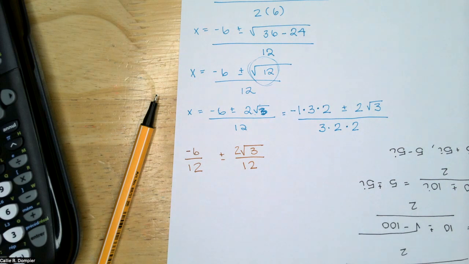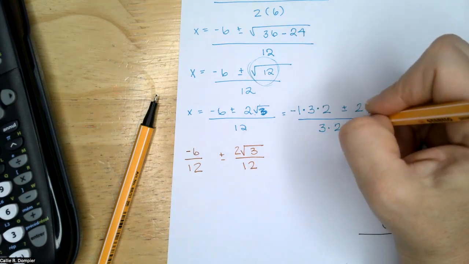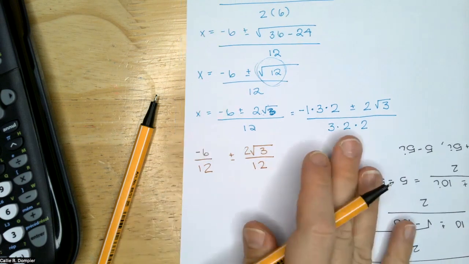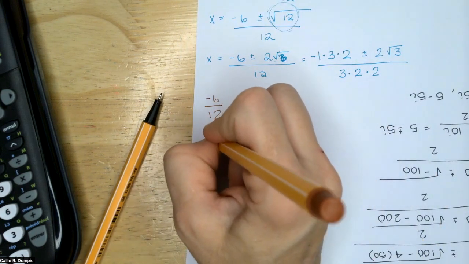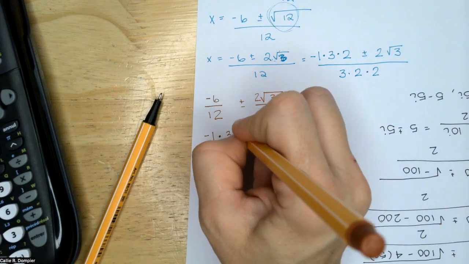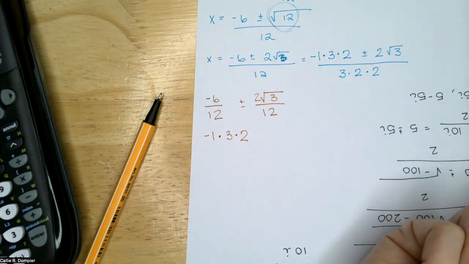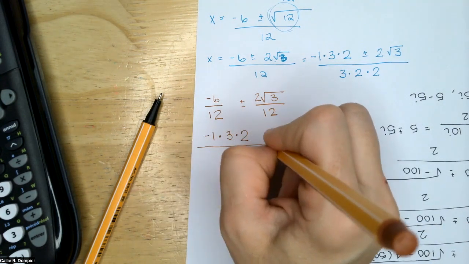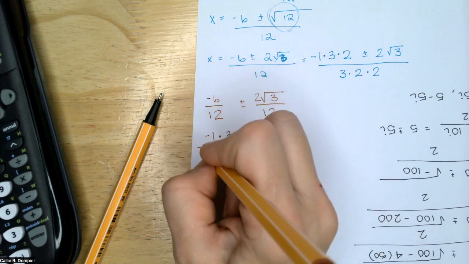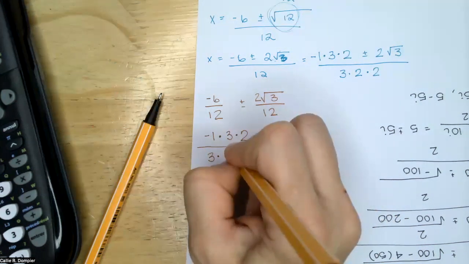Good. Now I'm going to do the prime factorization of -6. The prime factorization of -6 is -1 times 3 times 2, right? The prime factorization of 12 is 3 times 2 times 2.